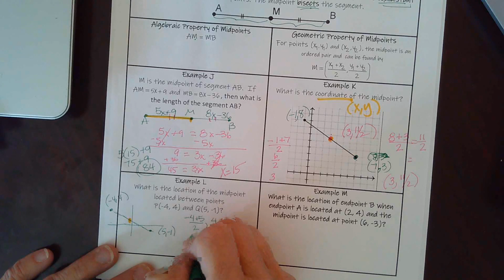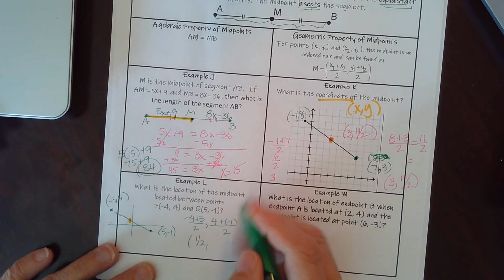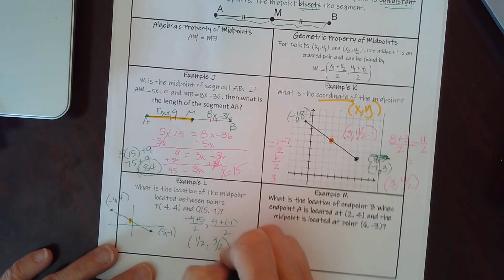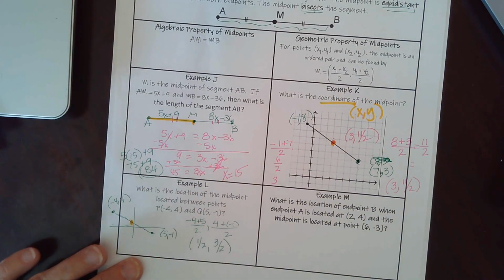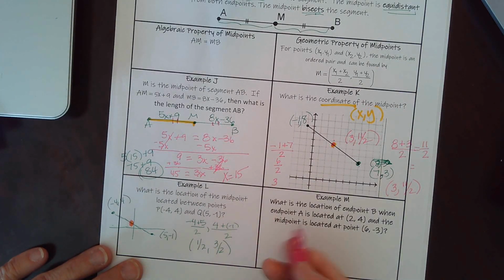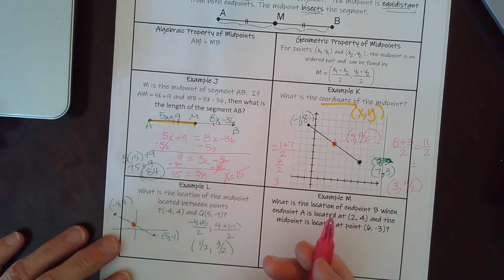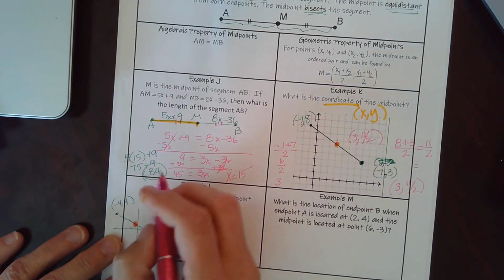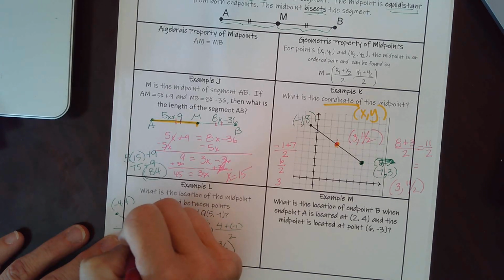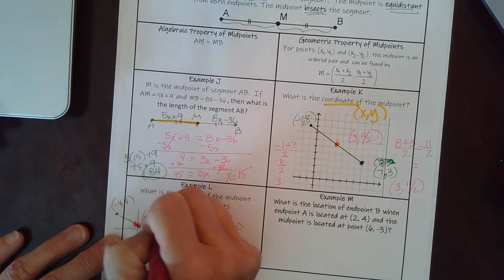This gives me 1 over 2, and this gives me 3 over 2. So the midpoint occurs at 1/2, 3/2. Of course, my drawing is not to scale at all, but that point should be over and up, so it's going to be more right there.